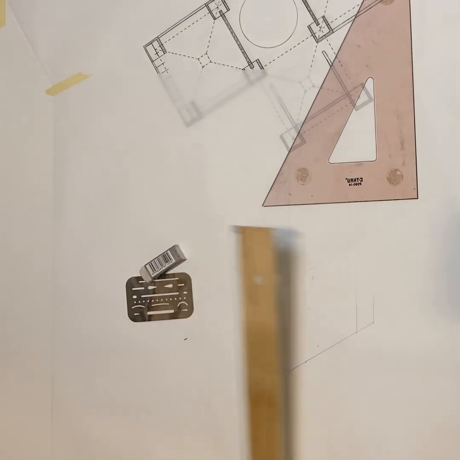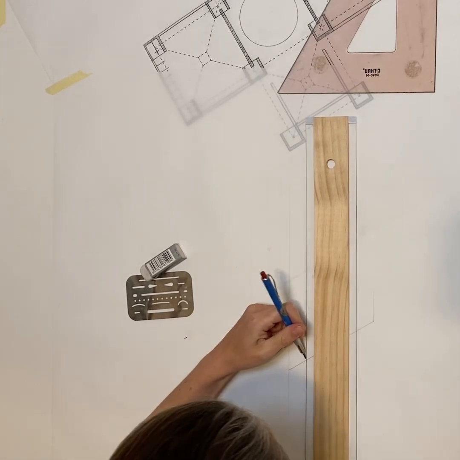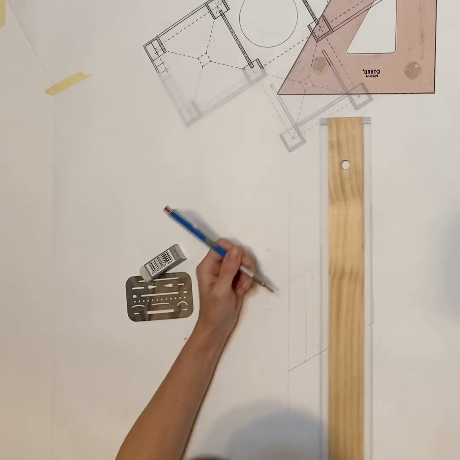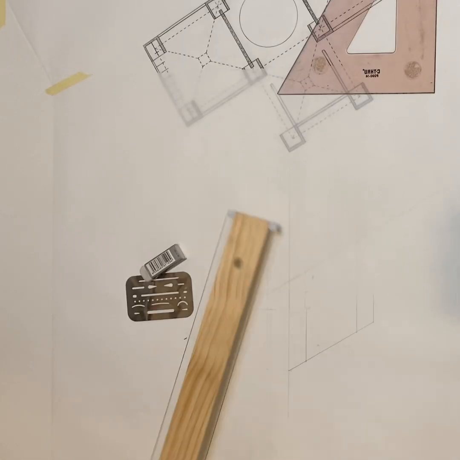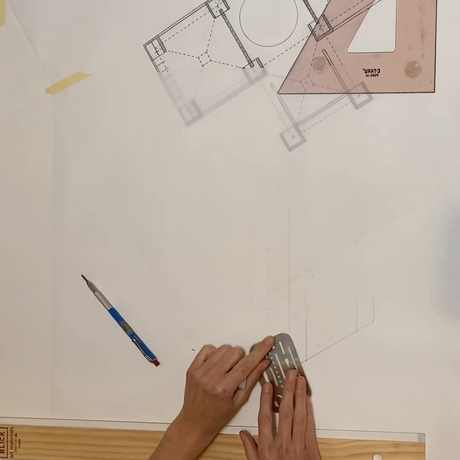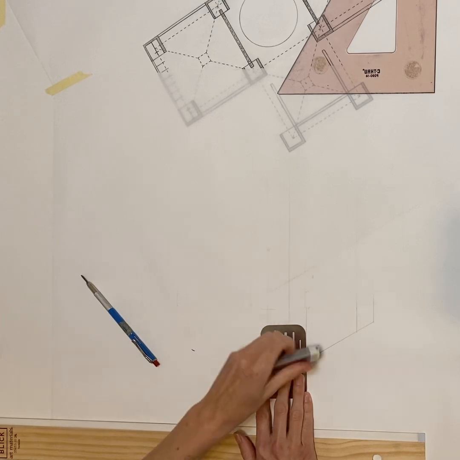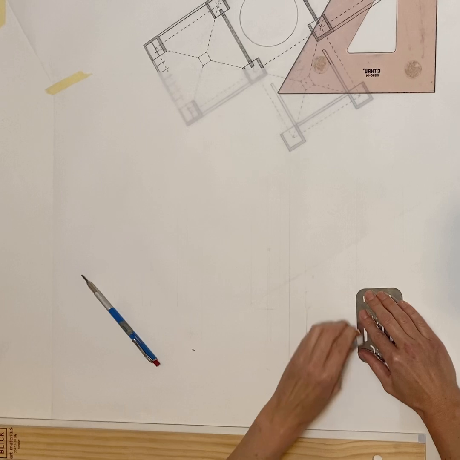Okay, these are going to be my vertical walls. So what I'm going to do then is erase this in-between zone, right? Don't need that.